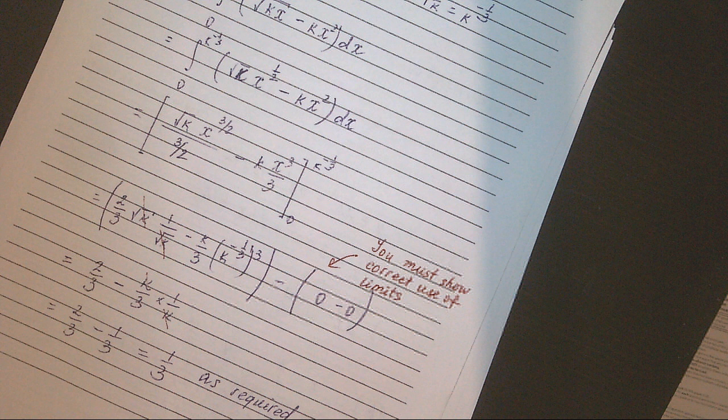Alright, so f of 3x plus 5. If z equals 3x, let's find dy by dx.